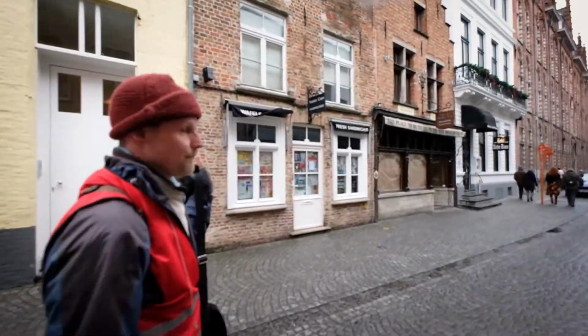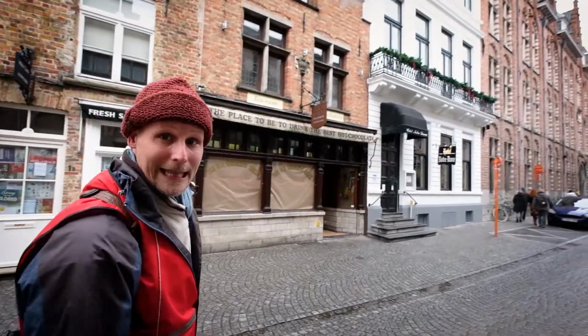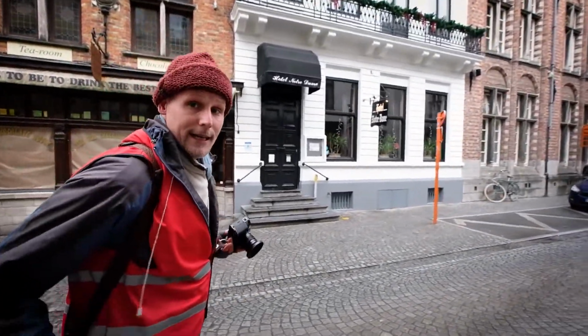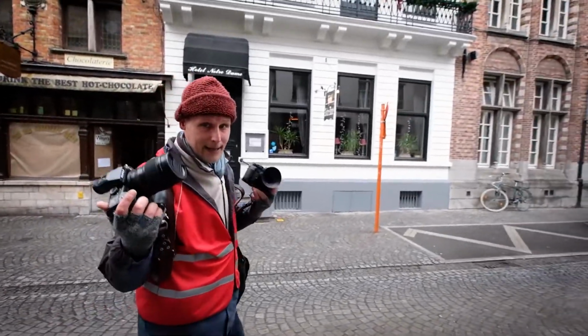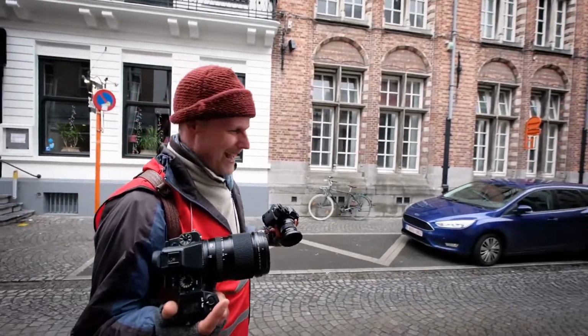Boys and girls, kids of all ages, it is time to talk lenses as we catch up to the costumiers. As I mentioned, right now I'm set up on a double wide angle setup. That's what she said. I know it's going to be the joke of the day.